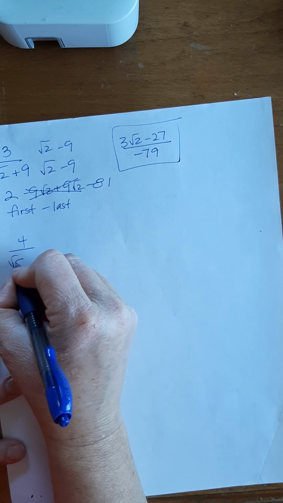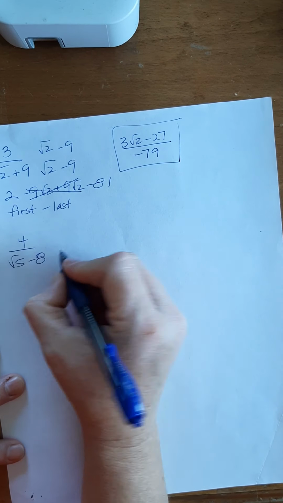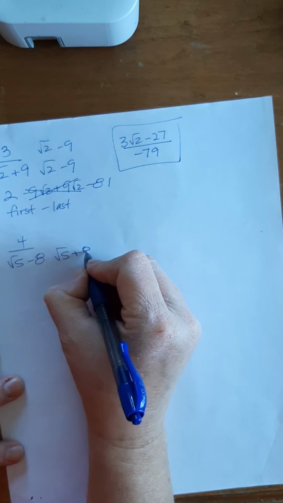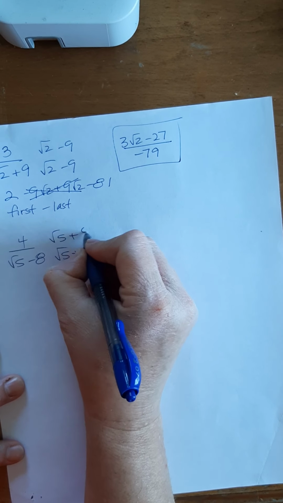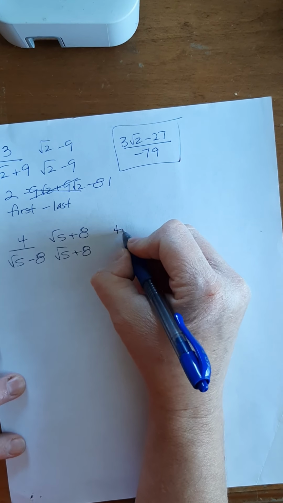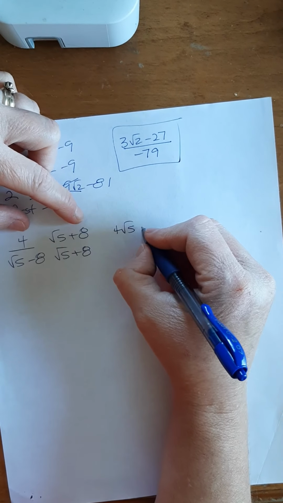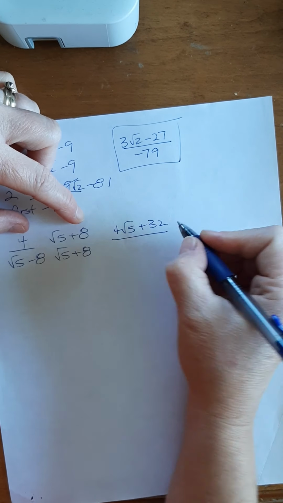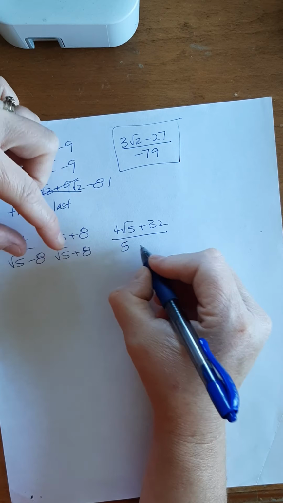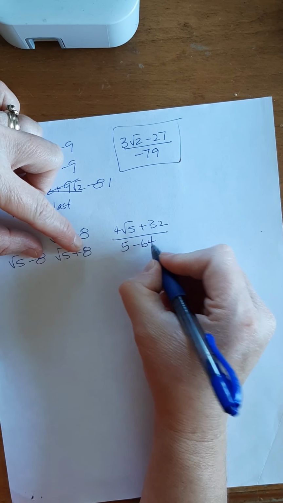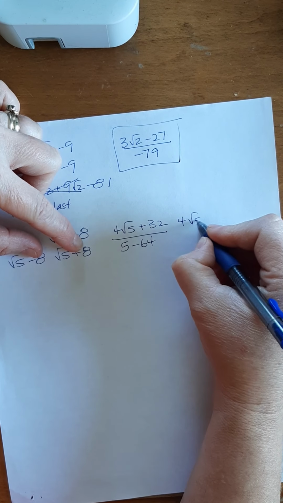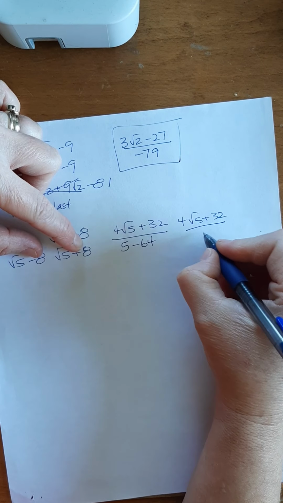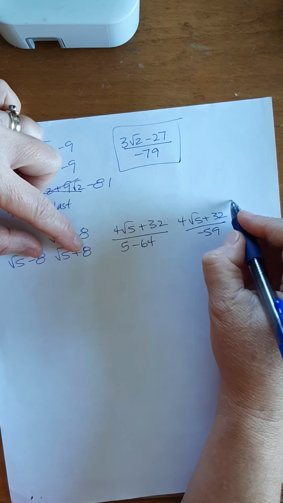4 over square root of 5 minus 8. So multiply by square root of 5 plus 8. So 4 square root of 5 plus 32 over 5 minus 64. 4 square root of 5 plus 32 over negative 59.